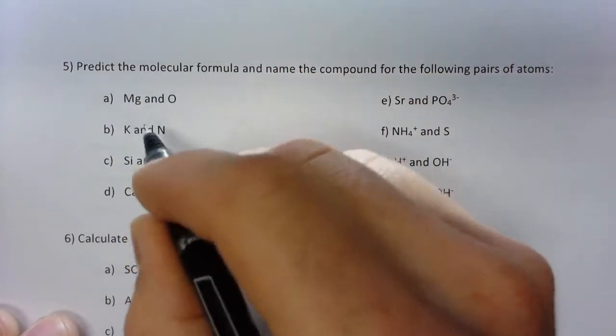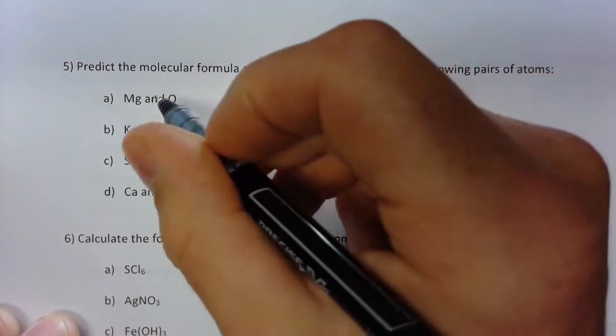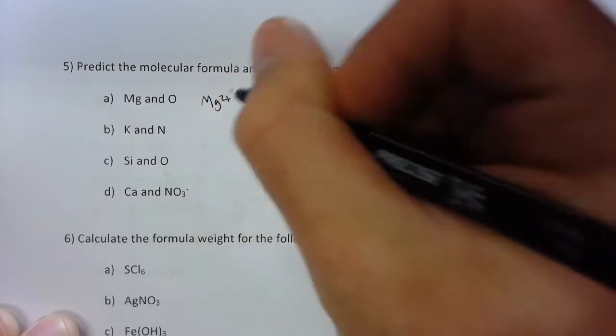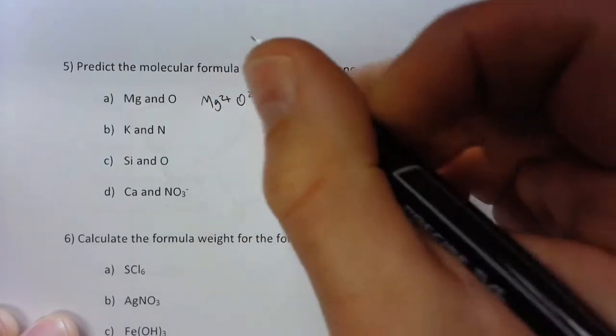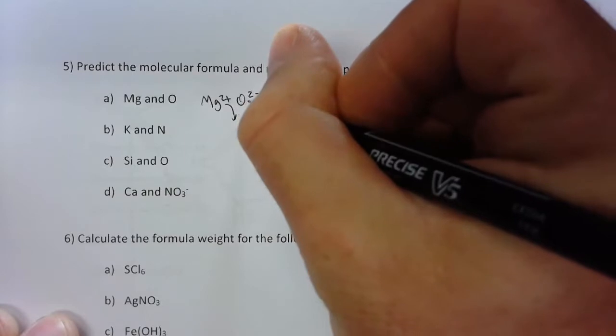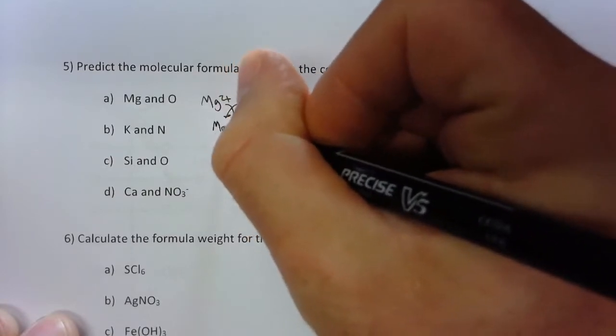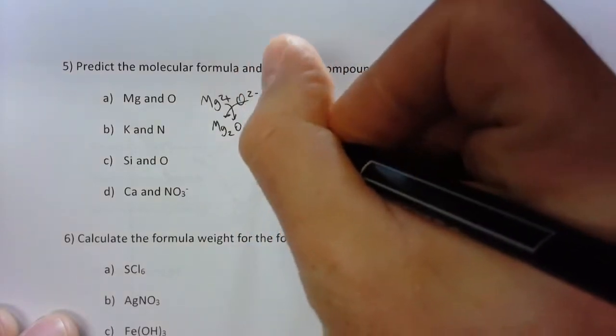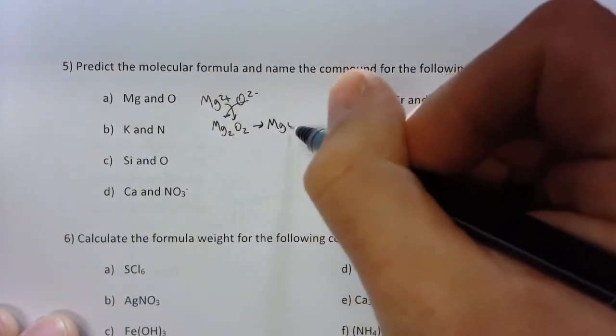This is why these two like to come together. And so we have Mg2+, O2-. If we do our little arrows, we end up with Mg2O2, but we need to reduce that to be just MgO.